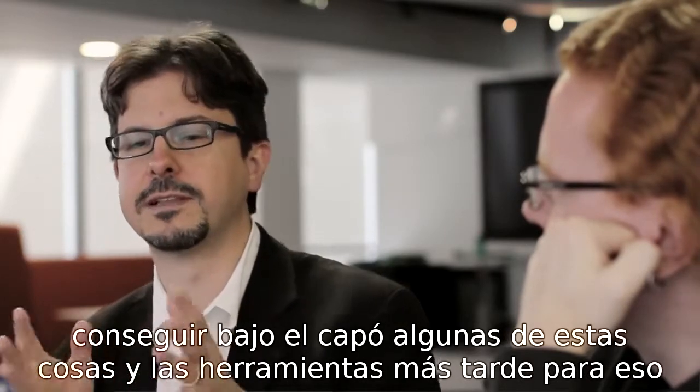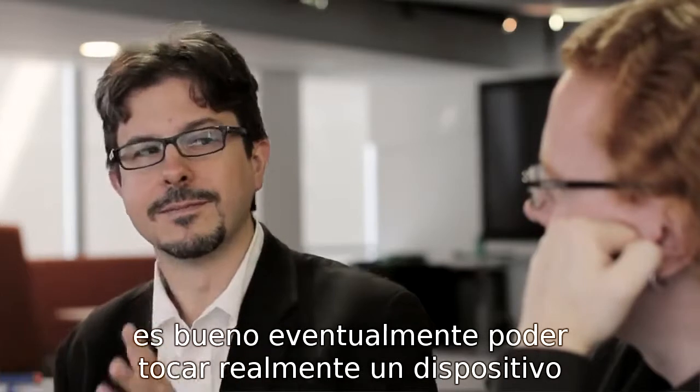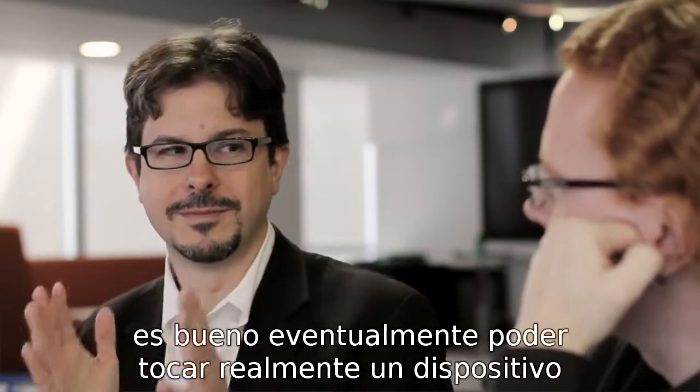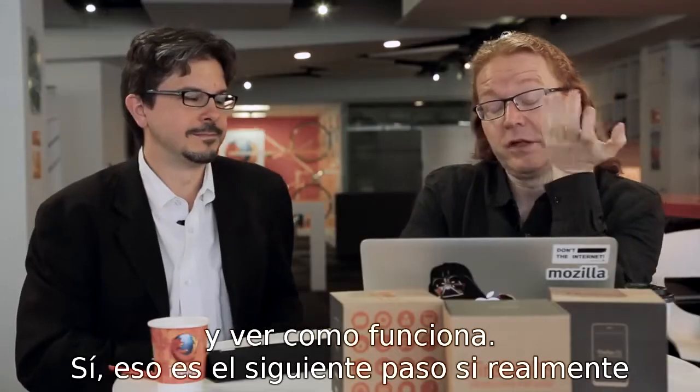You really need to take a look at your use case, and you need to get under the hood on some of this stuff, and the tools allow you to do that without having a device in front of you. But of course, it's nice to eventually be able to really touch a device and see what it operates like. Yeah, that's the next step.